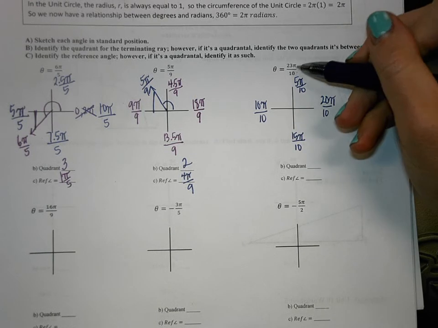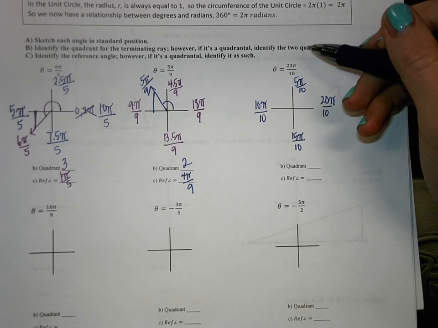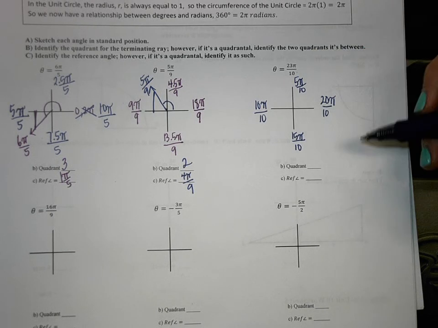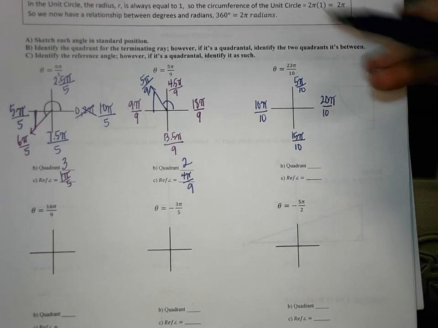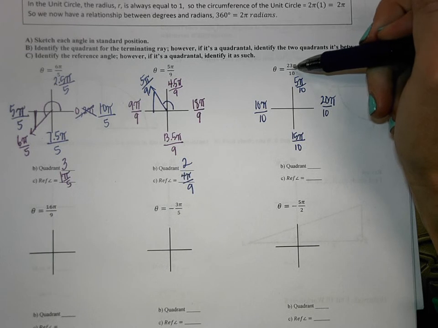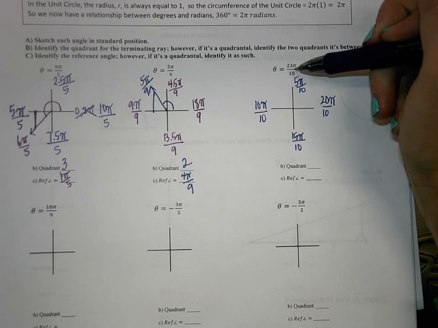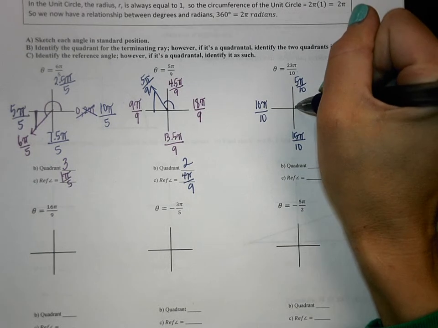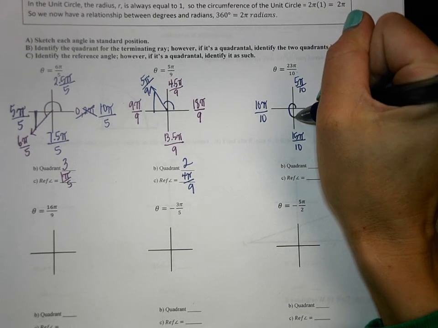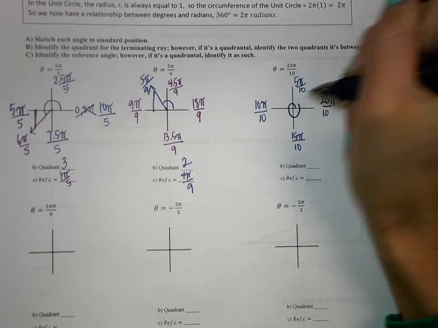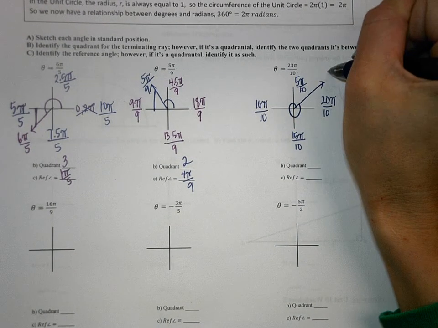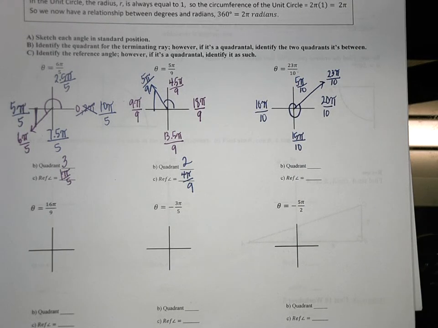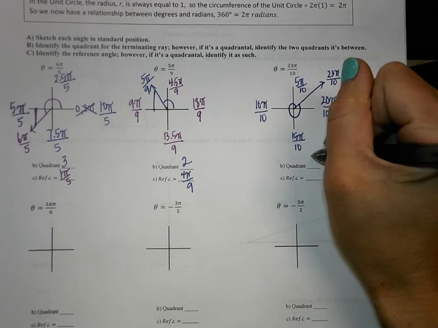So 23 pi, what's going to happen with that one? Very good. It's going to go all the way around once, and then it has an additional 3 pi, correct? And so it's going to end up in which quadrant? Very good. Quadrant 1 is correct. So make sure that you do your whole little circle there, and then going back around, we make it here, and that is 23 pi over 10. Okay, we are in quadrant 1.